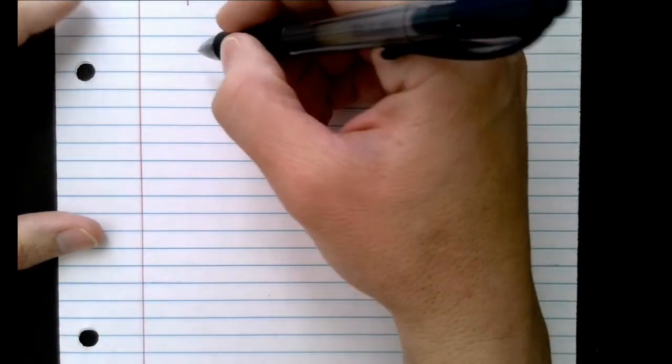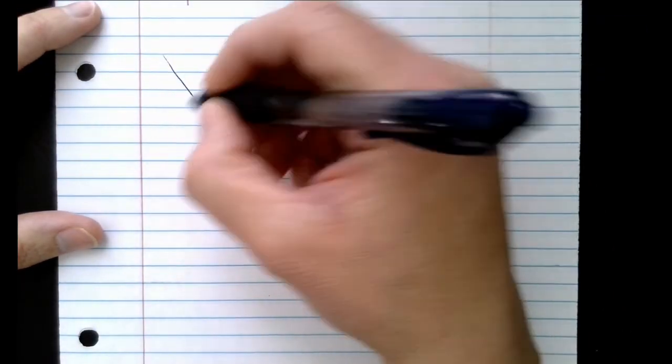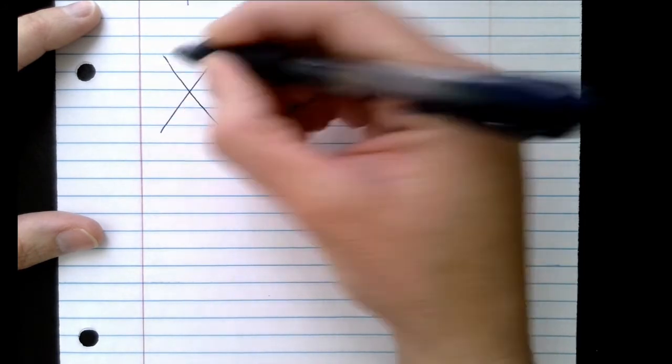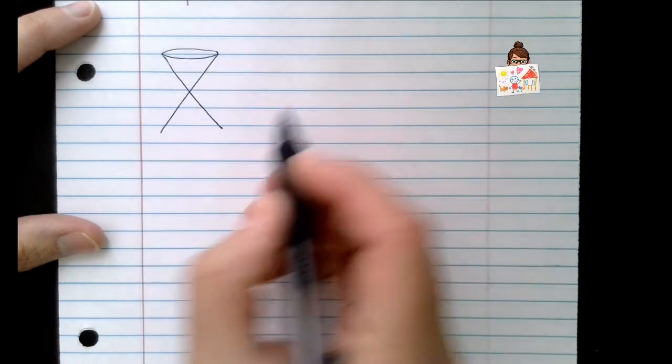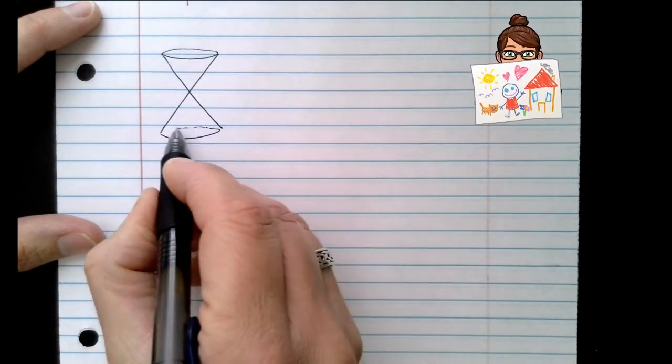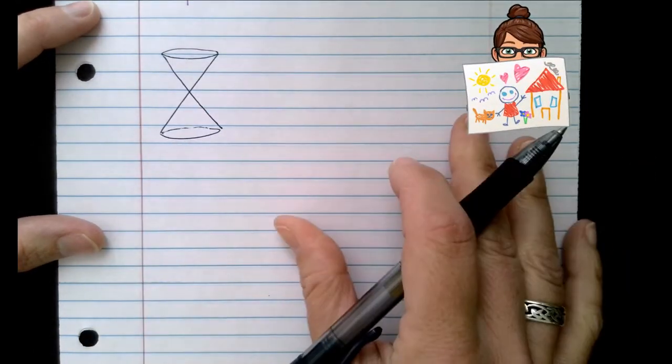The first thing we have to do is draw a double napped cone. The easiest way to do it is draw two lines like this, make an X, and then draw a circle up top and a circle on the bottom. Now you have your double napped cone.